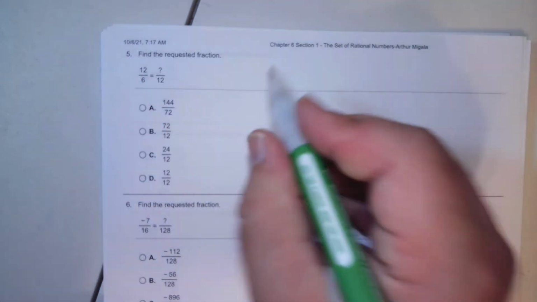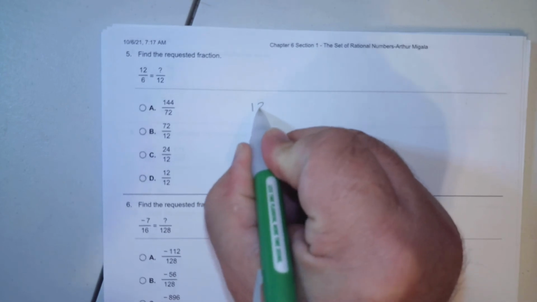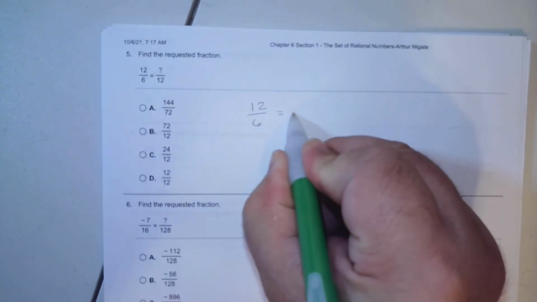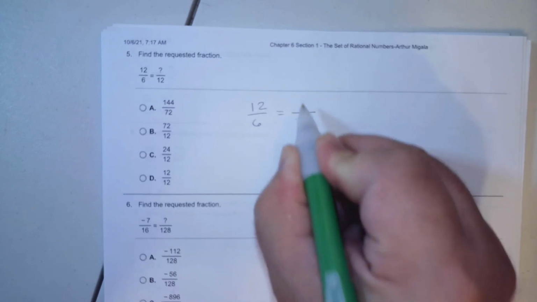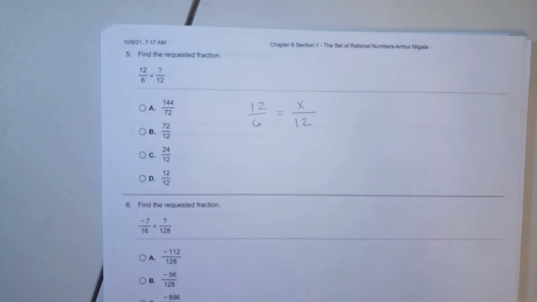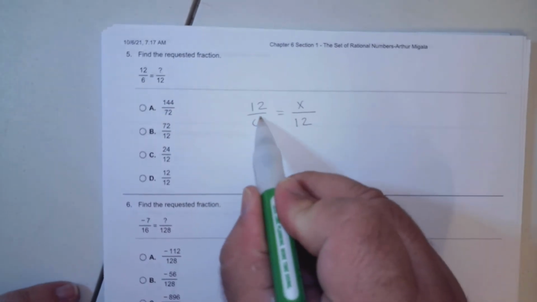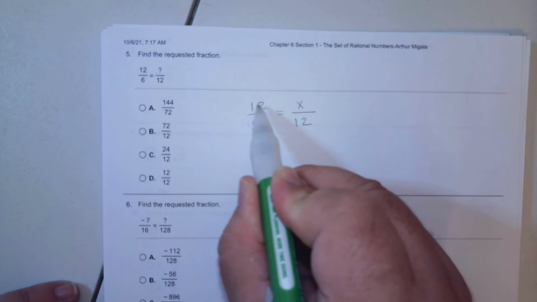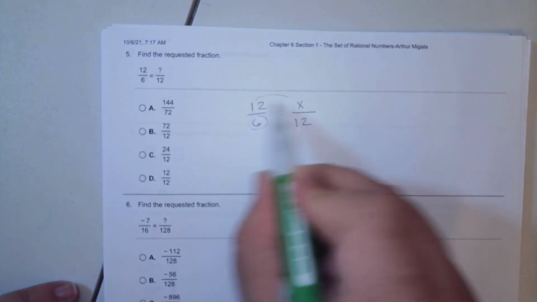Find the requested fraction. So we have 12 divided by 6 equals some number divided by 12. Like we learned earlier, in order for these to be equal, they have to be proportionally equal.